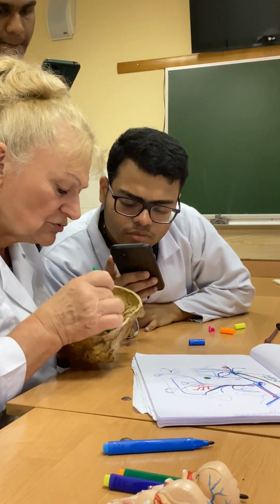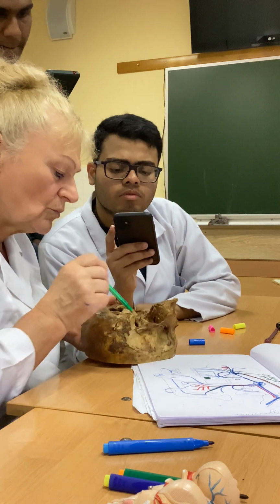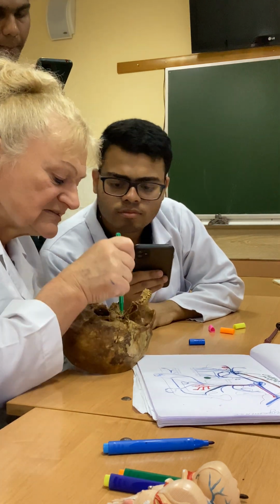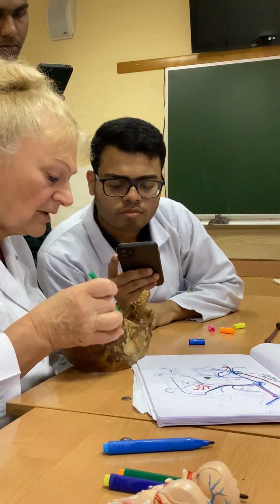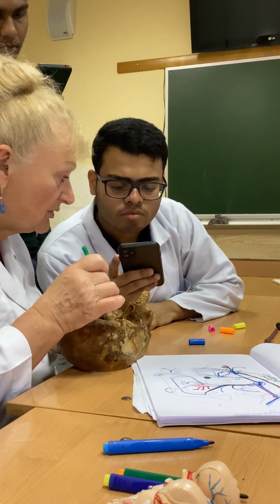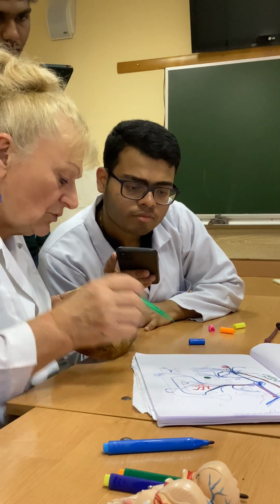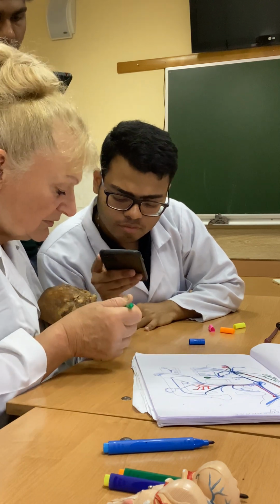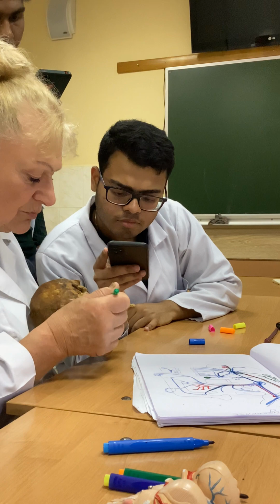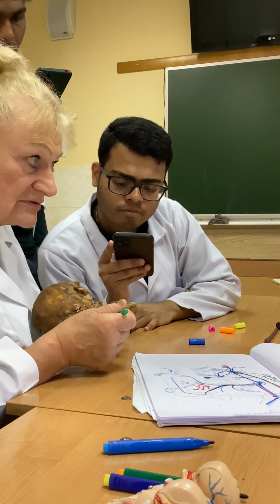It will come to the foramen lacerum, between the temporal bone, sphenoid bone, and occipital bone. Near the foramen lacerum is placed the pterygoid canal. The pterygoid canal, through the base of the pterygoid process, comes into the pterygopalatine fossa.